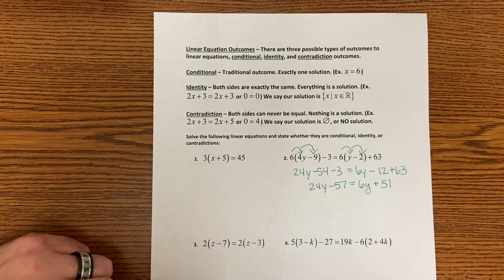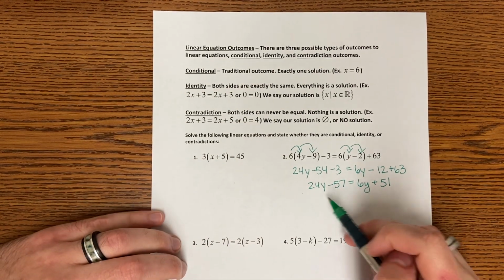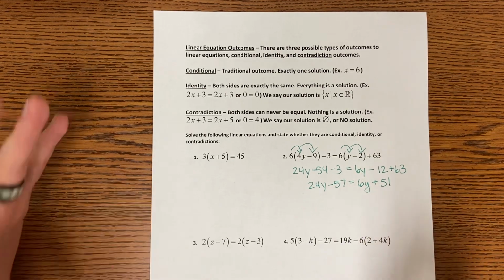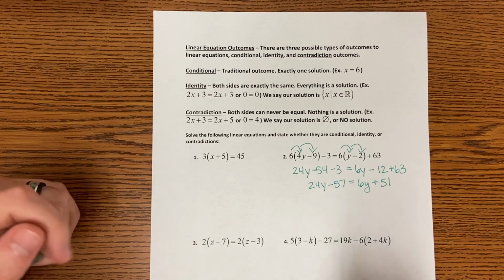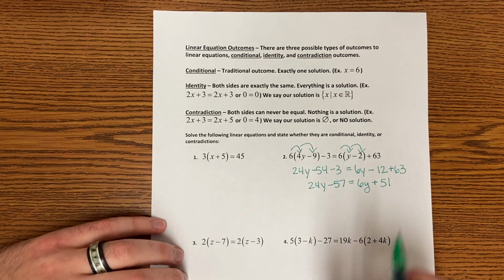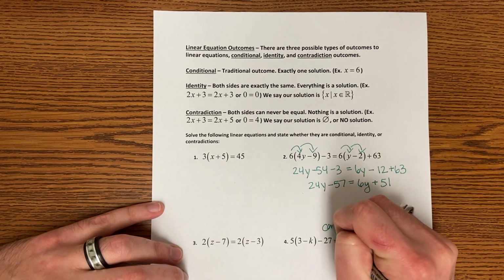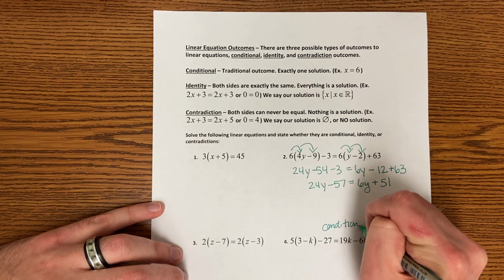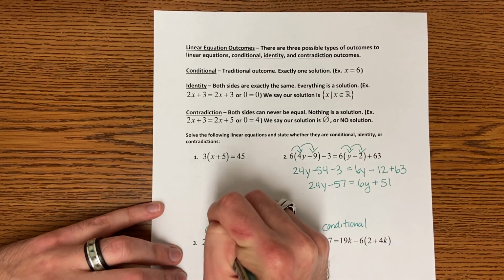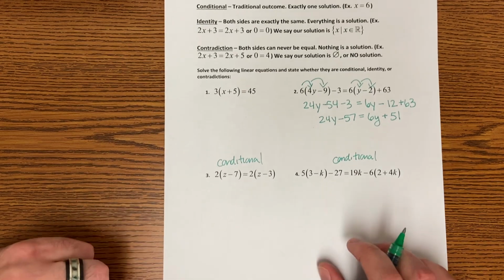Now, you'll notice this looks like a typical solution because when you move everything to one side, your y's will still survive. So this isn't an example of one that is an identity or a contradiction. It's conditional because you're going to get at some point y equals some number. So we can see that if we move everything to one side, this is going to end up being conditional. This one should be too, just in case you're working on it. All of the ones we have done up to this point have been conditional.